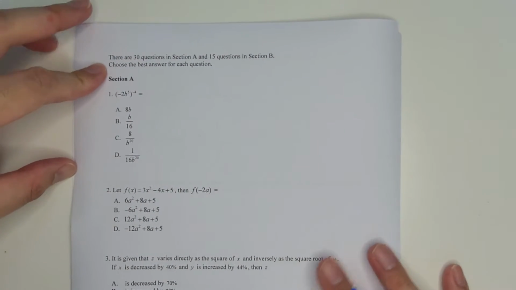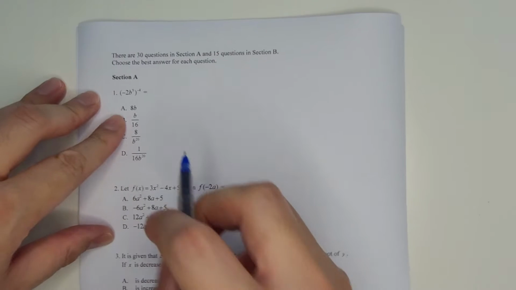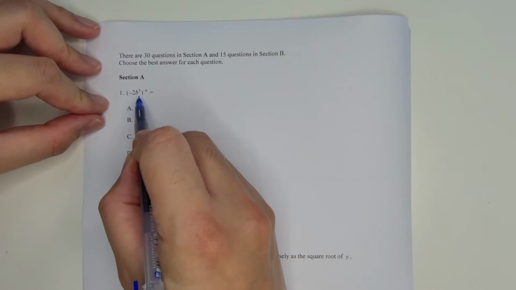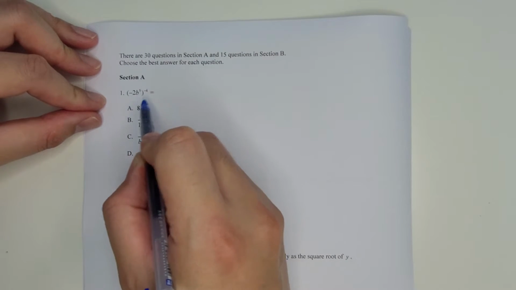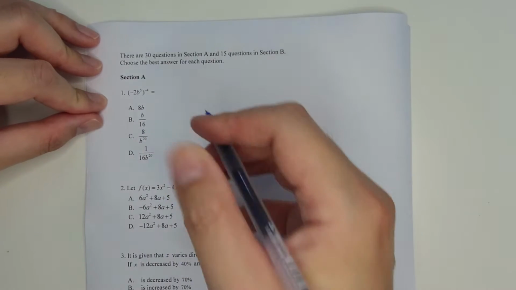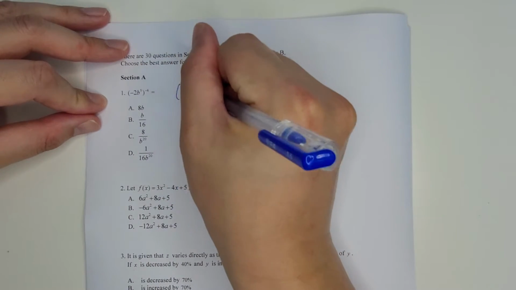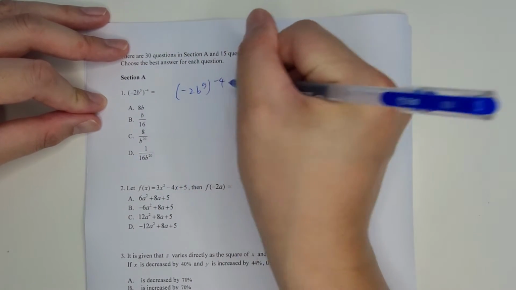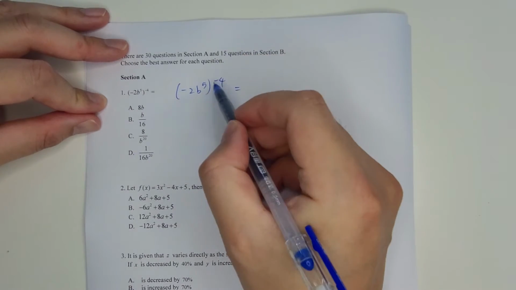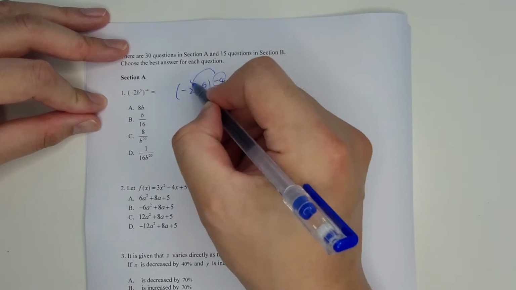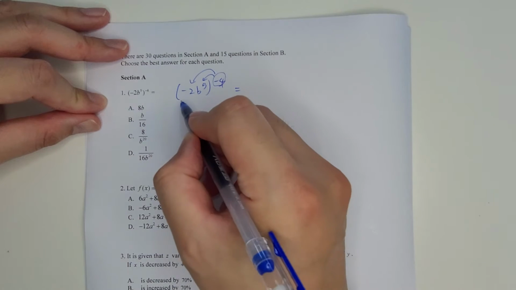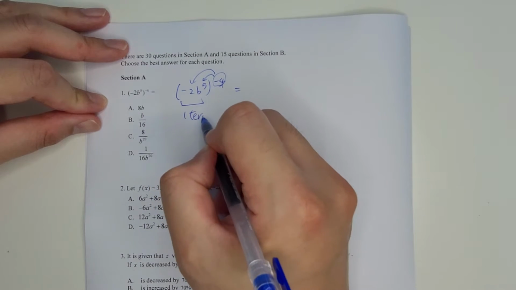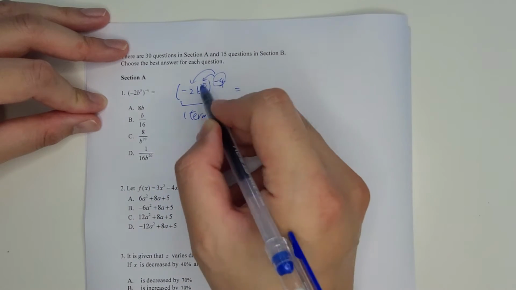Okay, we are going to talk about the solution of this paper. The first one, negative 2b to the power 5, bracket to the power negative 4. We can do it this way. First of all, we can multiply the index to each of them, because there's only one term only, then you can do so.